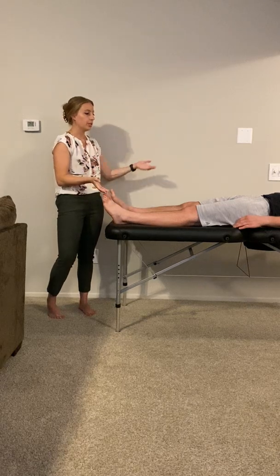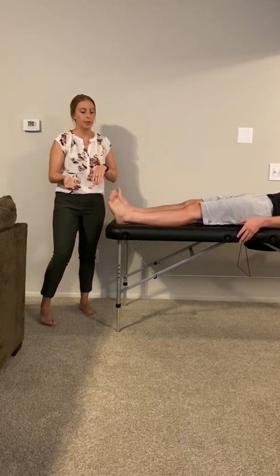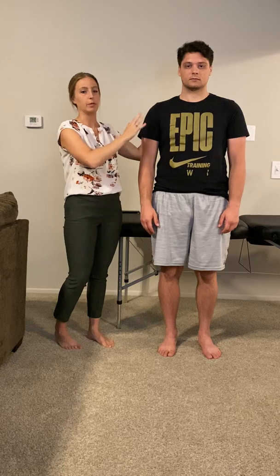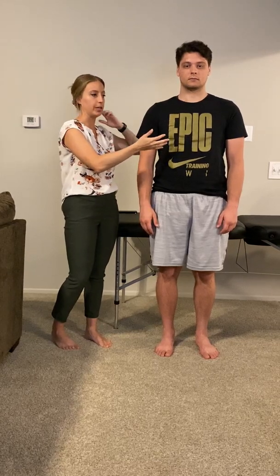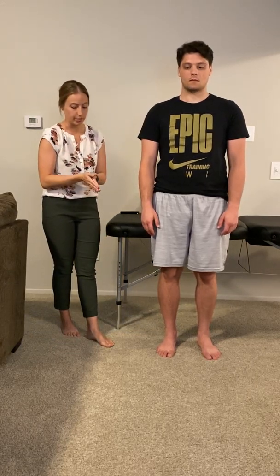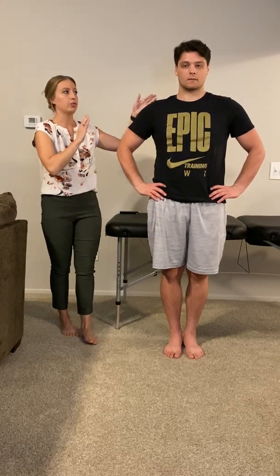Next is the Romberg test. So I'm going to have you go ahead and stand up. I know that in the video they only had one version of the test, but I kind of like to think of it more as a progression. So I'm going to stand next to the patient and just kind of guard him to make sure that if he does feel a little bit unstable, I'll be there to catch him accordingly. So the first position that he's going to be in is I want him with his feet together and then hands on your hips. And he's actually going to start out by just looking forward with his eyes open.